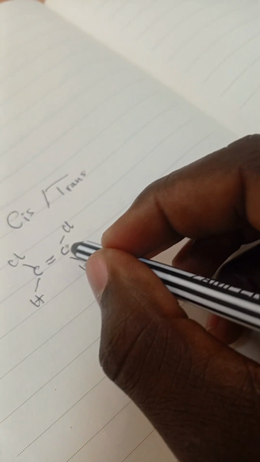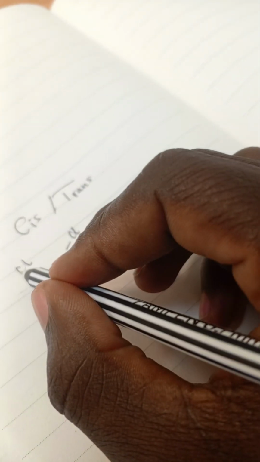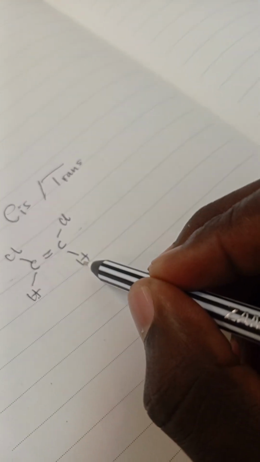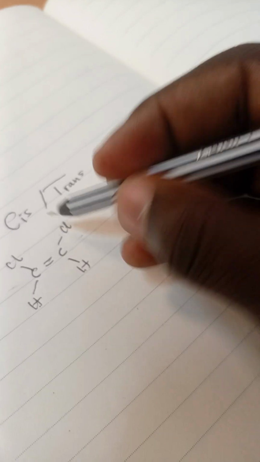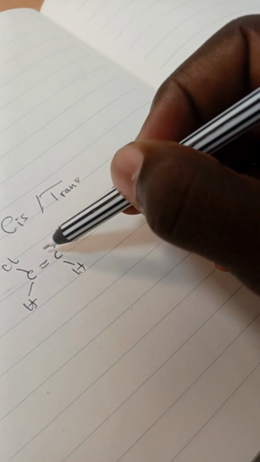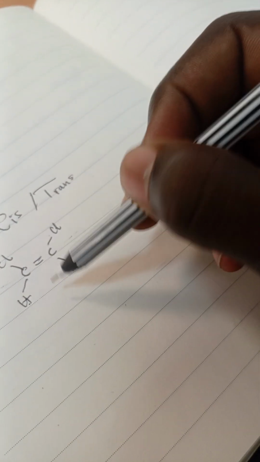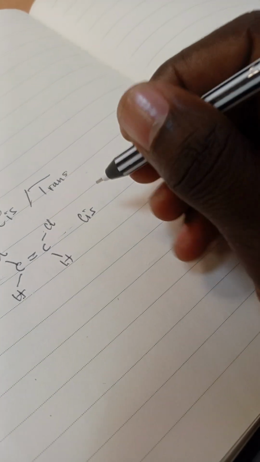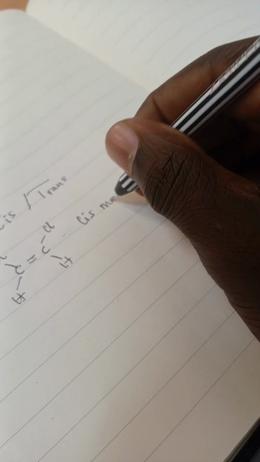to chlorine there. It is also connected to chlorine, and it has hydrogen. It has hydrogen. When you check here, you try drawing a line in between. Here we have chlorine, there we have chlorine. Below there we have what? Hydrogen. Below there we have what? Hydrogen. So if you have the same group on the same side and also on the other side you have the same group, then this qualifies to be what? Cis. So this is our cis molecule.